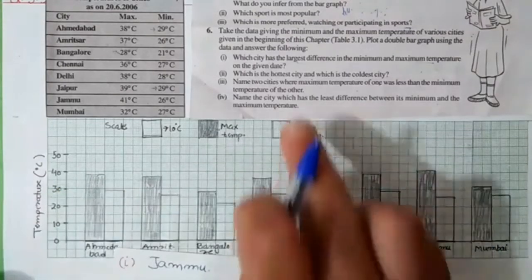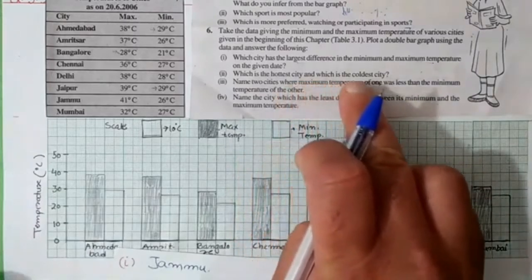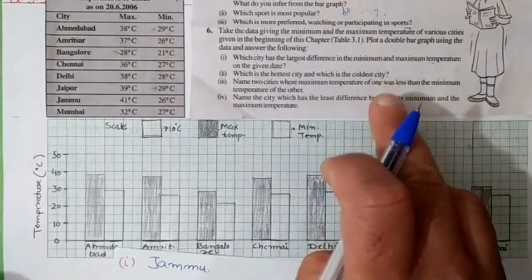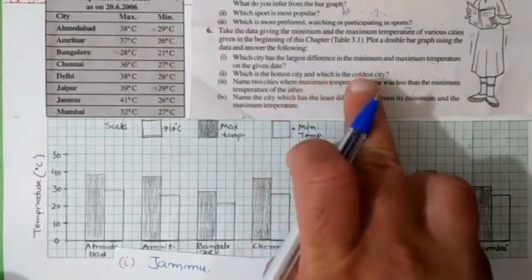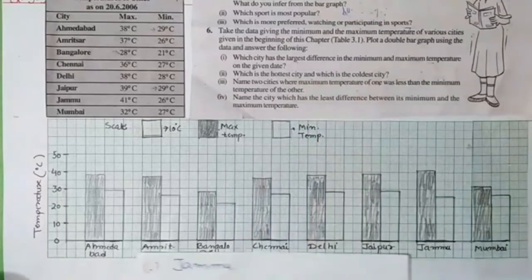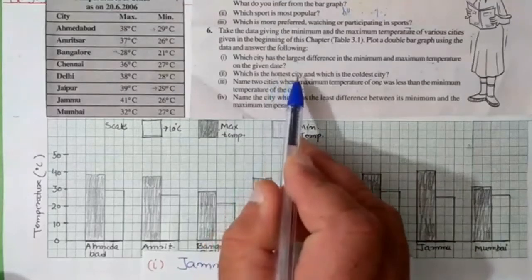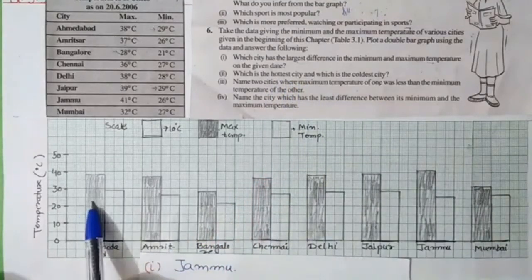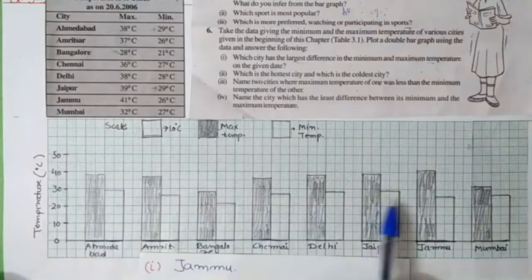Dear student, next question: which is the hottest city and which is the coldest city? You observe this table and this bar graph, which shows the very high temperature. We have to find the hottest city. These are the maximum temperatures, which are very high.